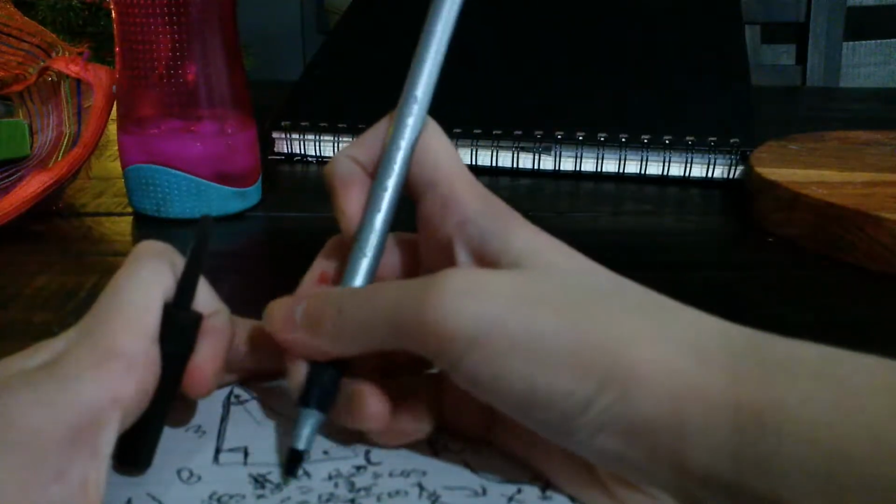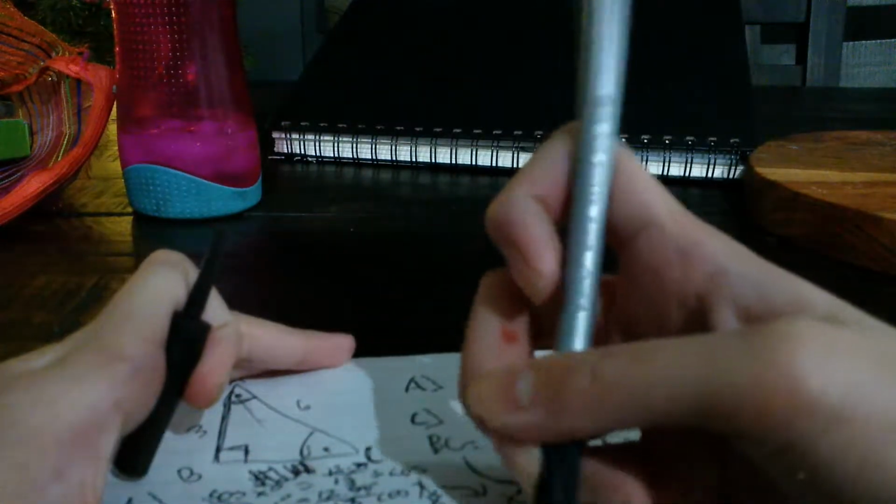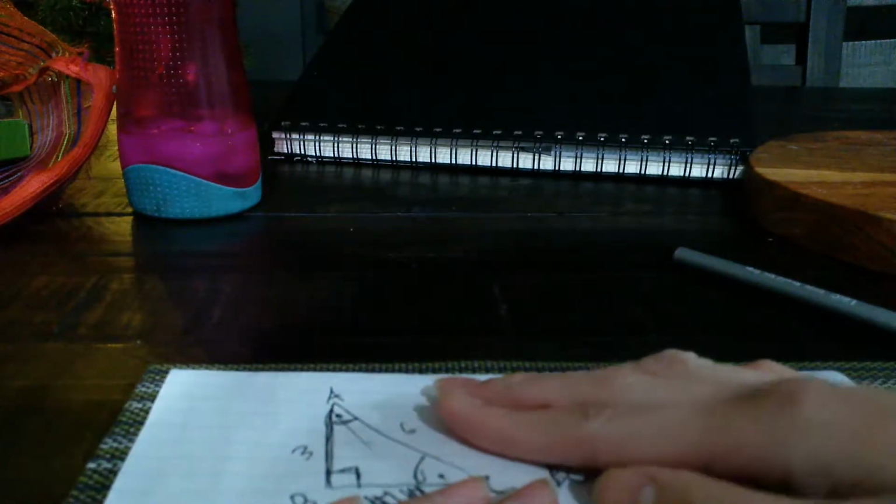Now I would actually like you to try to find the missing dimensions for this triangle and this triangle right over here. You can pause the video if you want to do it, and you can unpause it to see how I answered them.